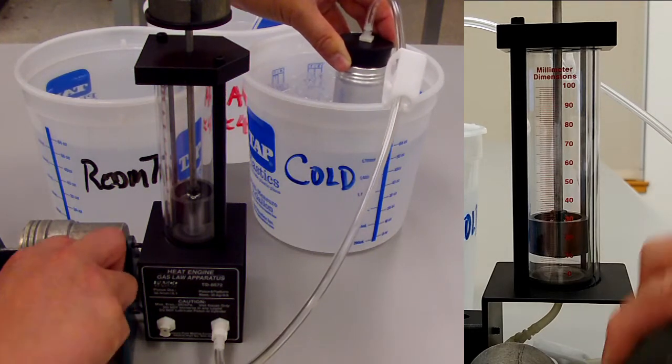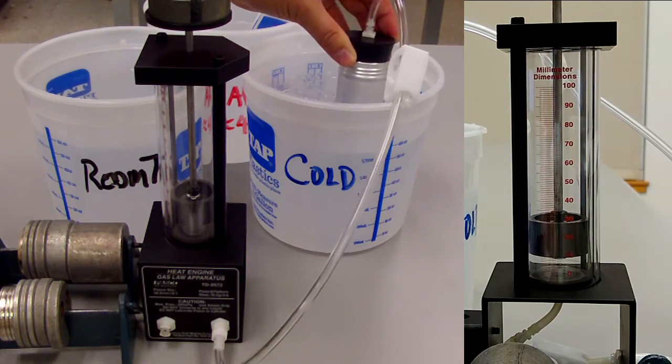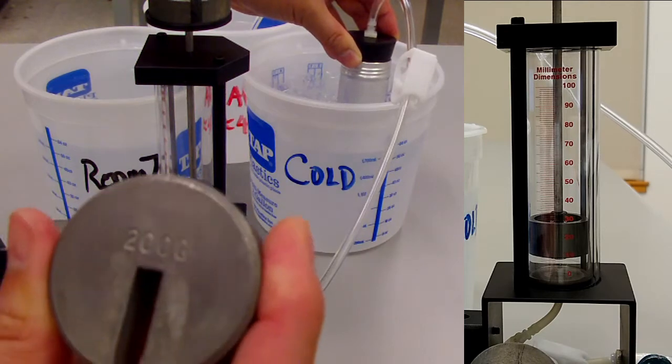And we place additional 200 grams for a total of 400 grams on the platform.